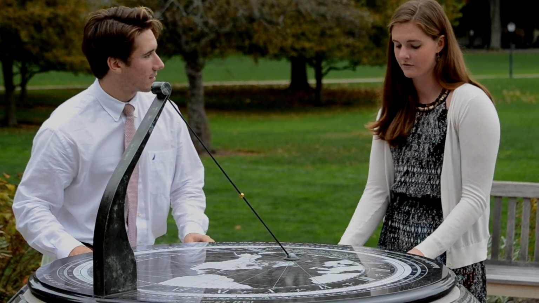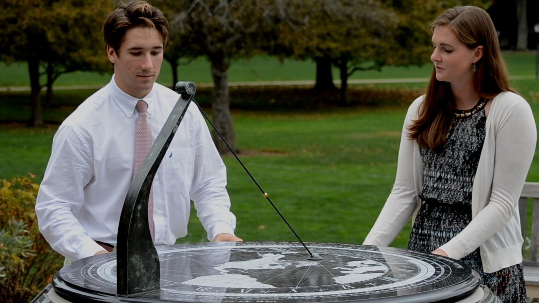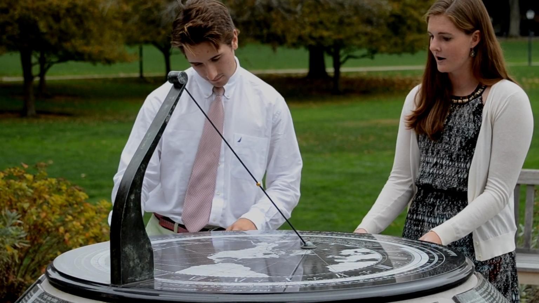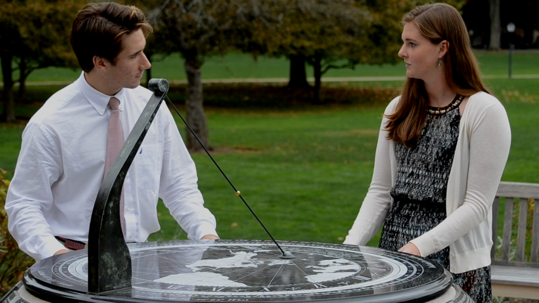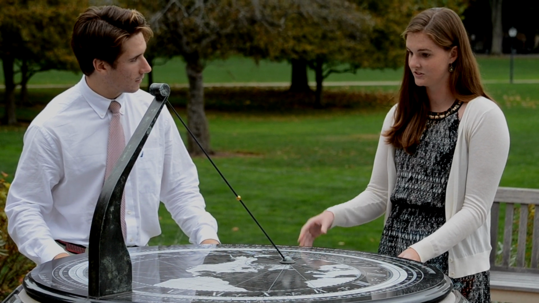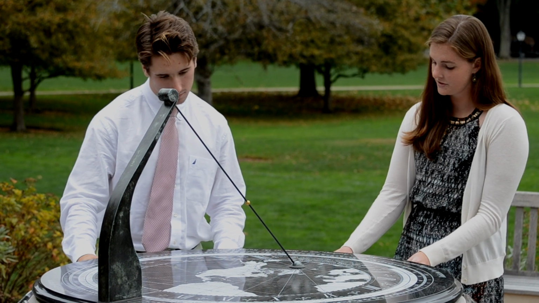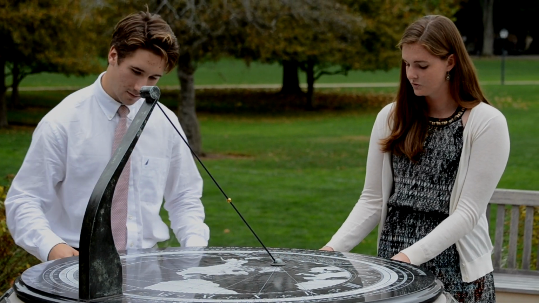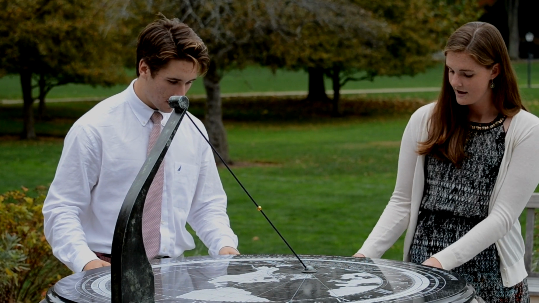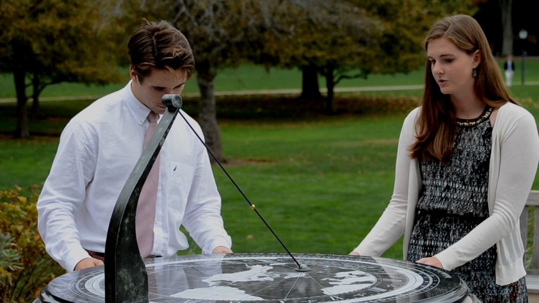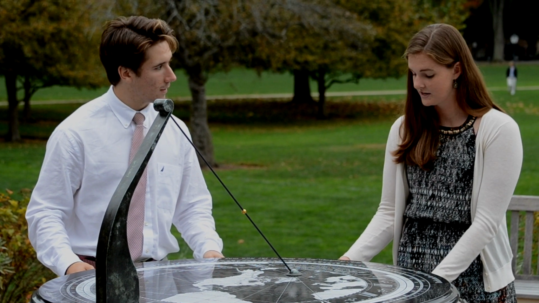The Earth rotates around the sun in an elliptical orbit, so because of this, the sun seems like it's passing across the sundial quicker when the sun is closer to the Earth, and the Earth's equator is not in line with its orbital path. It's tilted at 23.5 degrees. And all of this causes the solar time to differ from the standard time.